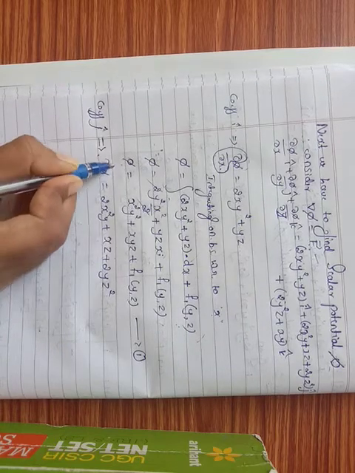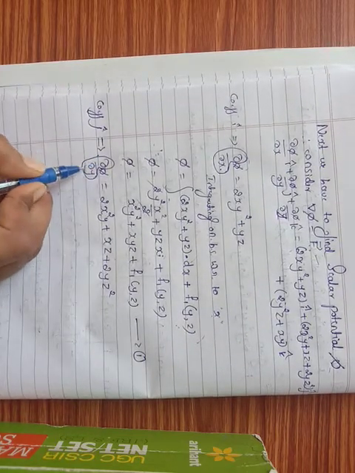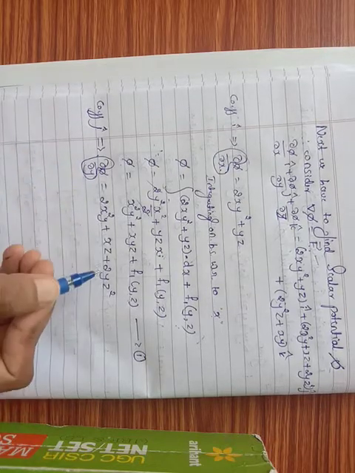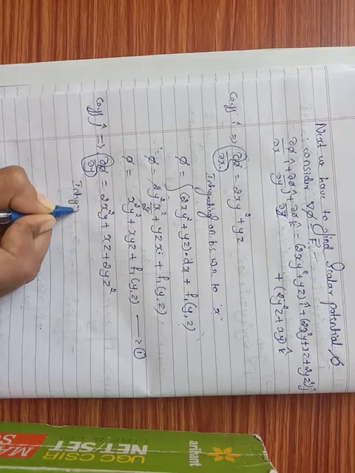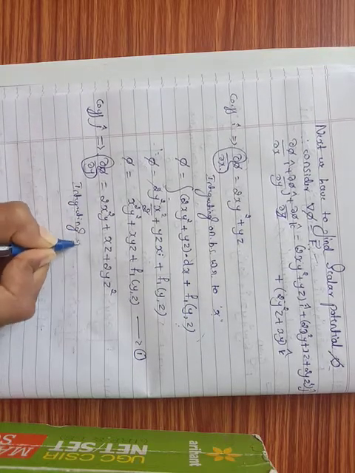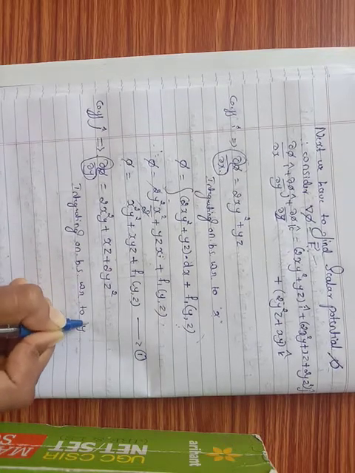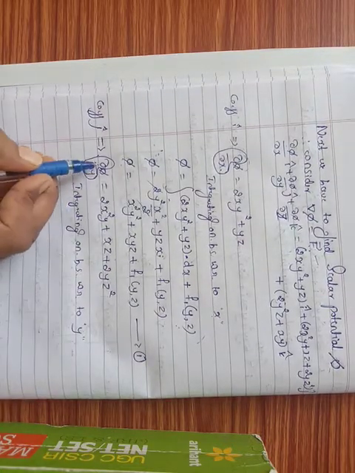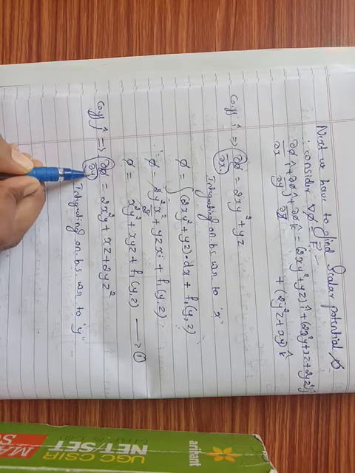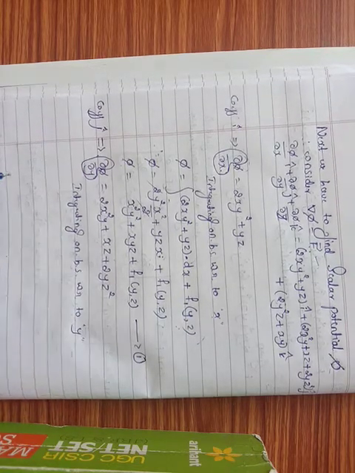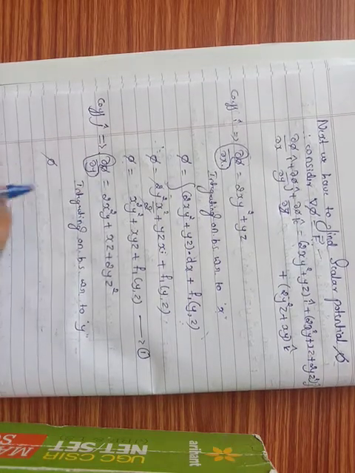Then we have to remove the ∂/∂y here. By removing ∂/∂y, we have to integrate on both sides with respect to y only, because our partial differential term is ∂/∂y, and we have to remove it. Therefore, we need to integrate with respect to y only. Then the integration of a differentiation term gives φ as it is.